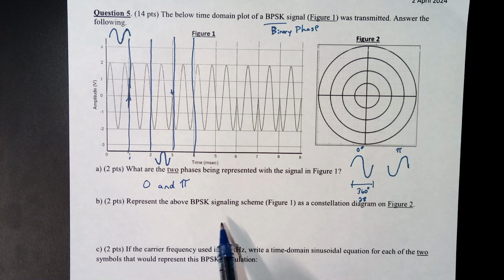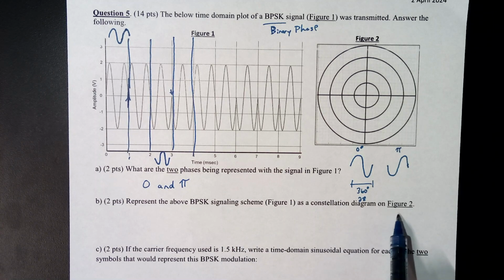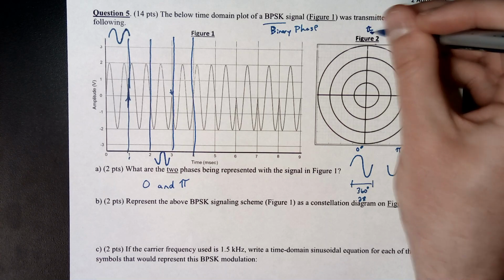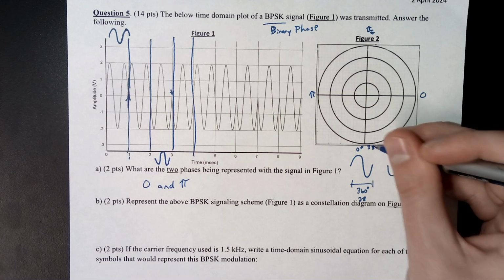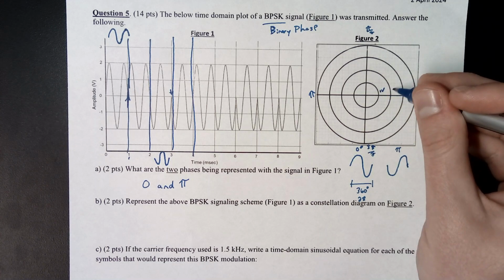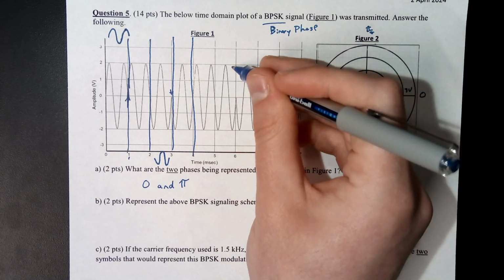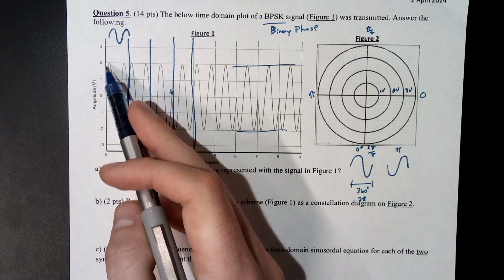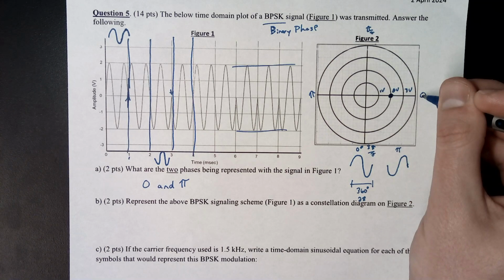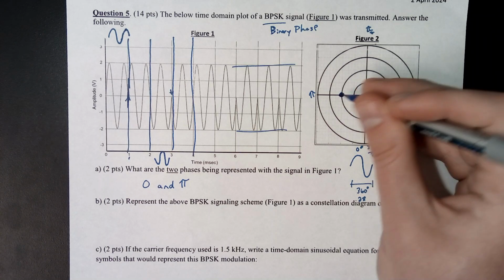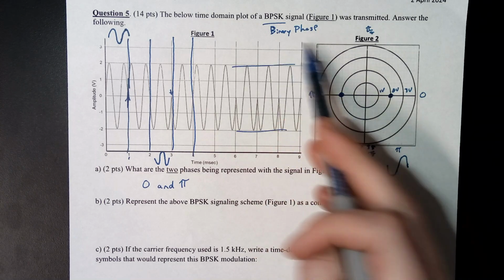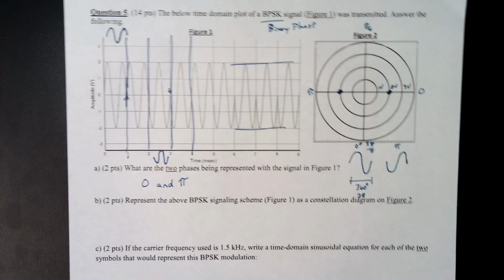So then, represent the above BPSK signaling scheme as a constellation diagram in figure 2 up here. So we know that around the circle are our angles, right? 0, pi over 2, pi, and 3 pi over 2, or 0, 90, 180, 270. And then our lines here are usually going to label voltages, so 1 volt, 2 volt, 3 volt. And if we look at our graph, we go up to 2 volts, we go down to negative 2 volts. So our amplitude for these symbols is 2 volts. So we've got a dot at 0 degrees, and we've got a dot at pi or 180 degrees, right? And they should both be on the same circle since it's binary phase. Amplitude is not changing, frequency is not changing, just the phase is changing.